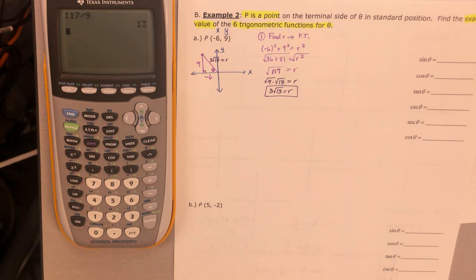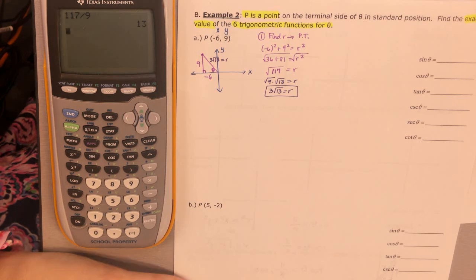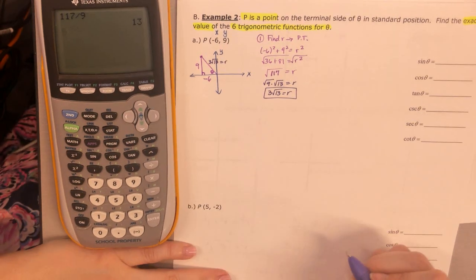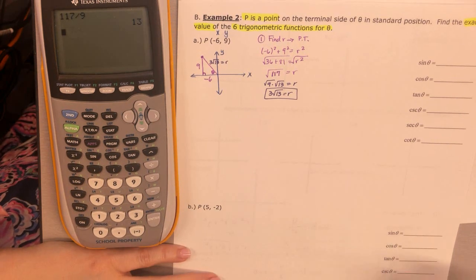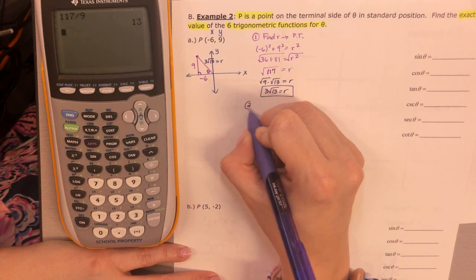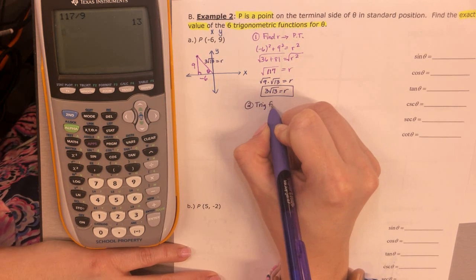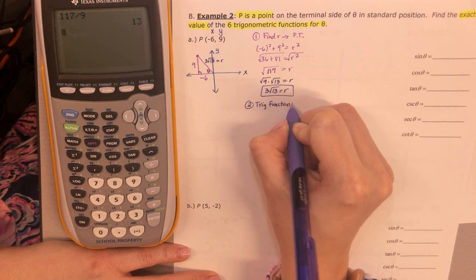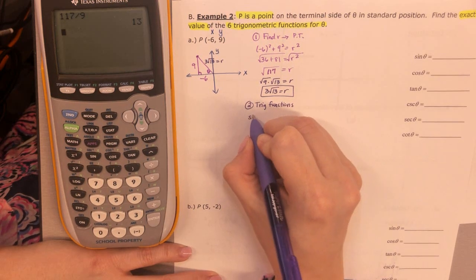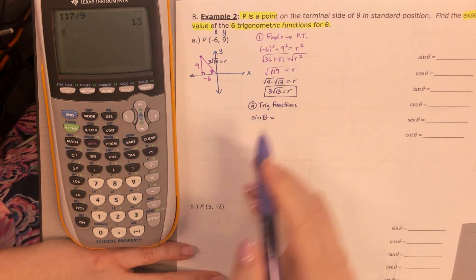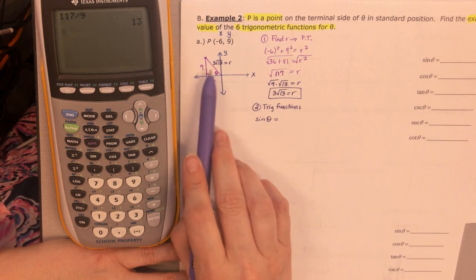Okay, the rest is very similar to what we did on Friday, okay, when you had to find your trig functions. Okay, so to find the trig functions, I'm going to do the sine of theta equals, and then all you have to do is your y over r.